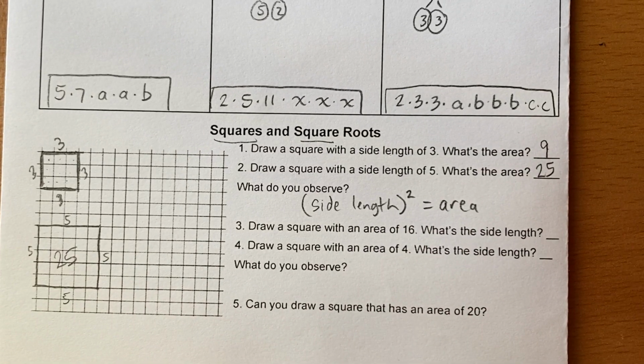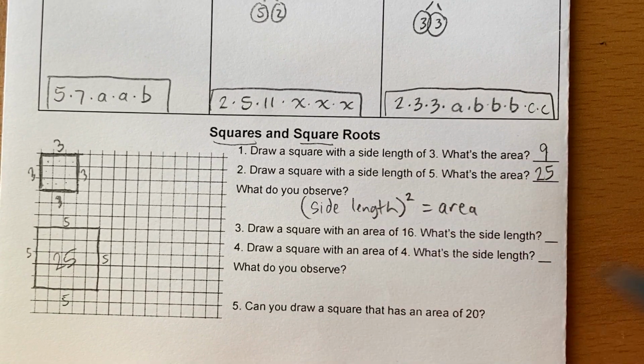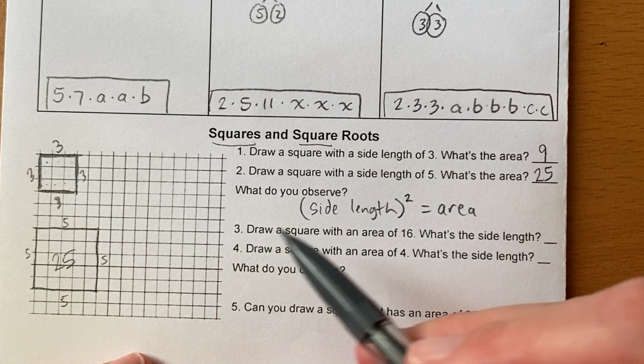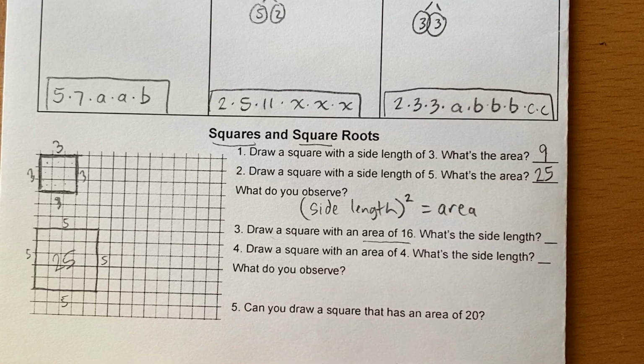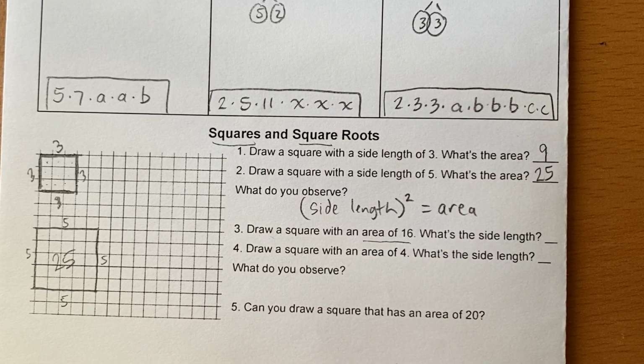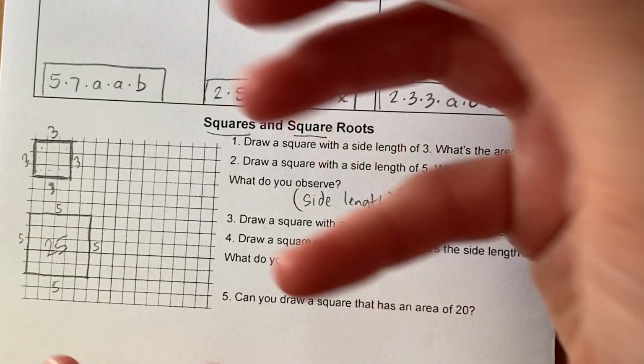Now, why square root? Well, square root is the opposite of square. Here's where it comes from. Let's say I tell you, draw a square with an area of 16 boxes. Can you pause? Can you do it? Draw a square with an area of 16 boxes. Pause and do it. It would look like this.